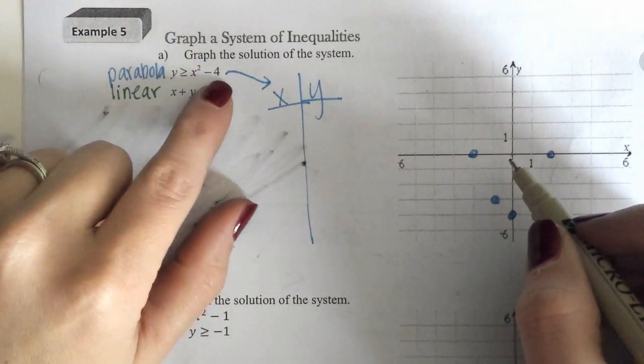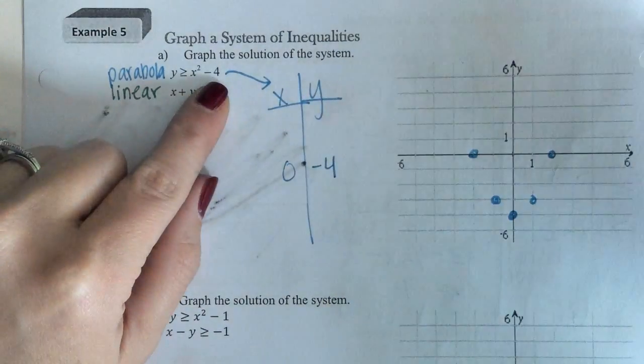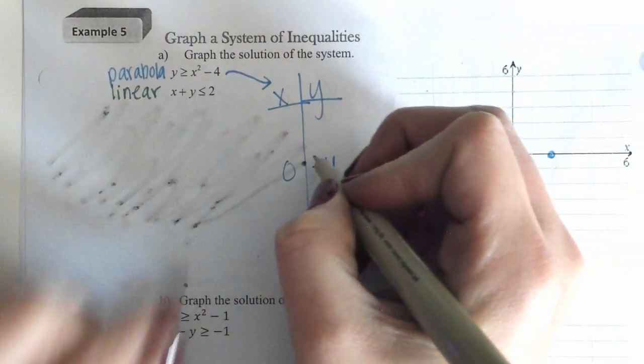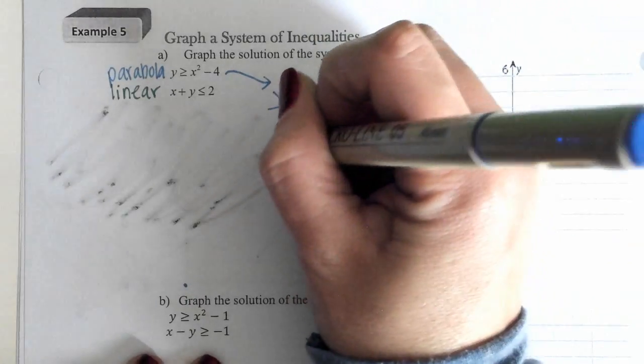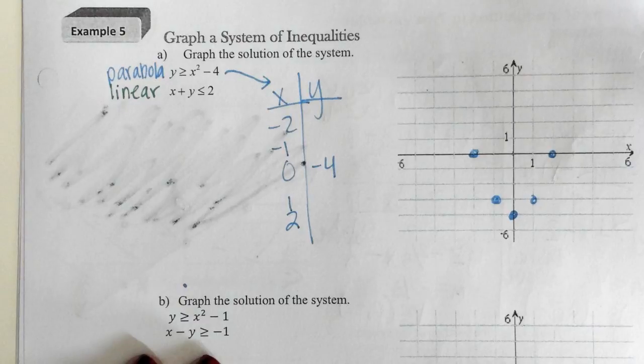If you can't remember this, just remember that the center is always at 0. This moves it down 4. So the center will be at (0, -4). And then you can make a table around that. So give me 2 values less than 0, and then 2 greater.